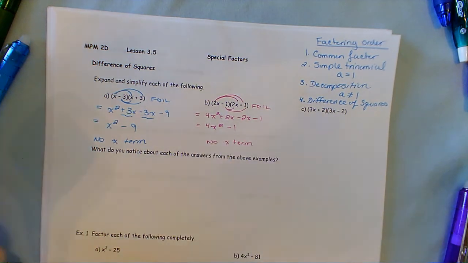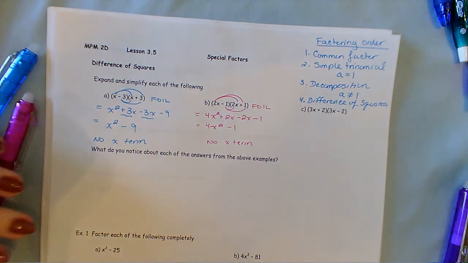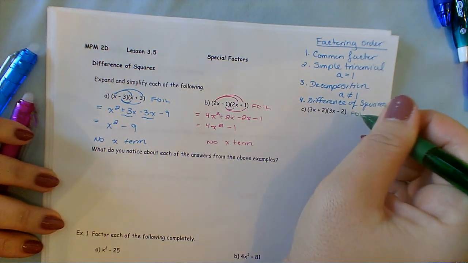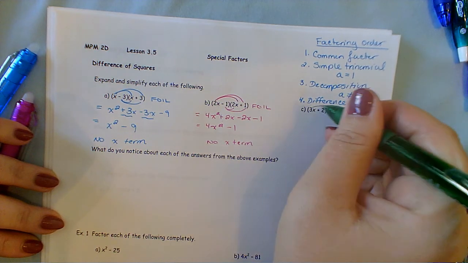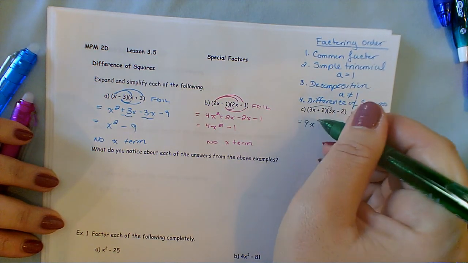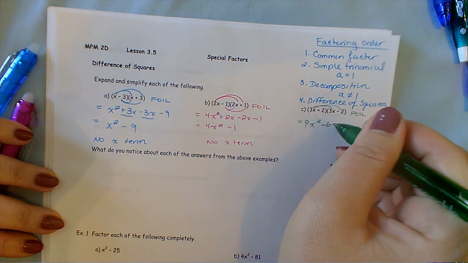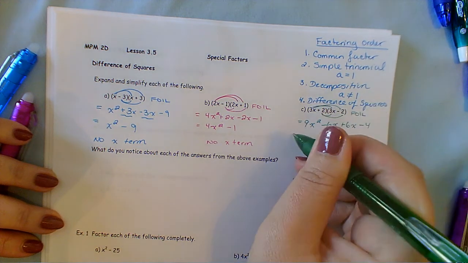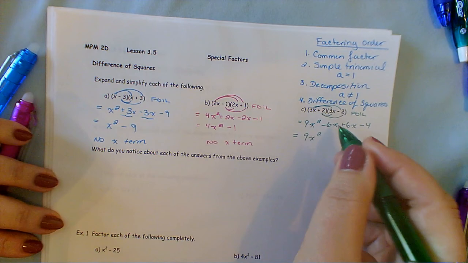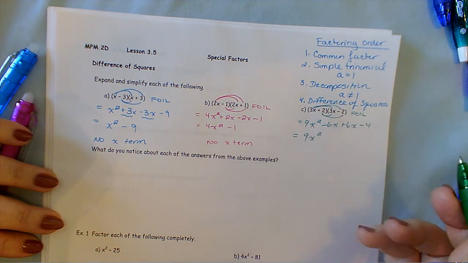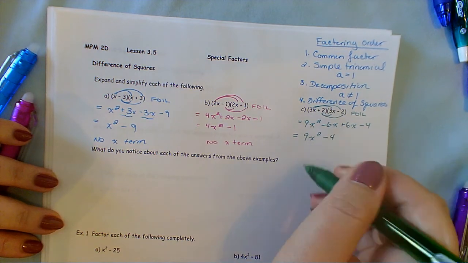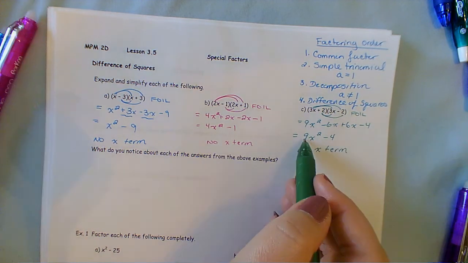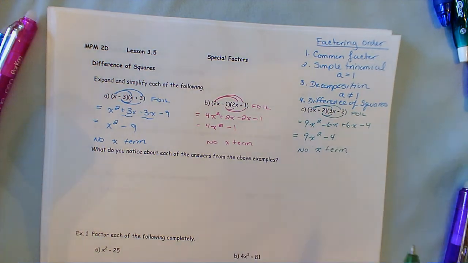All right, let's try this last one. 3x plus 2, 3x minus 2. So what happened? This is another FOIL situation. So again, first times first is 9x squared, negative 6x's, positive 6x's, negative 4, which gives me 9x squared minus 6 plus 6. They go away again. And then a minus 4 at the back, so no x term. There's no middle term. We have the a and we have the c, but we're missing the b.